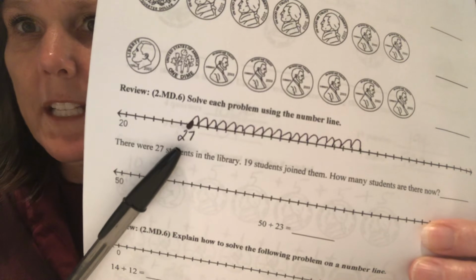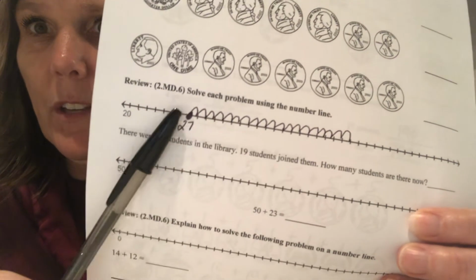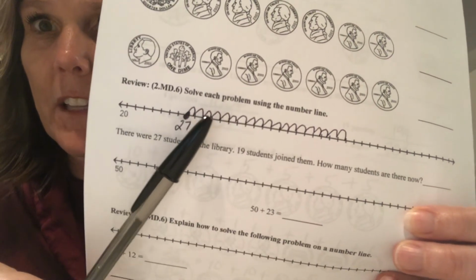1, 2, 3, 4, 5, 6, 7, 8, 9, 10, 11, 12, 13, 14, 15, 16, 17, 18, 19. Okay, so there's my 19 jump. So 27 plus 19, you can go ahead and go 28, 29, 30, 31, 32 if you have to count it that way. If not, you can go ahead and just write the answer. How many are there now? There would be 46. Okay, and then you have 2 more to try.